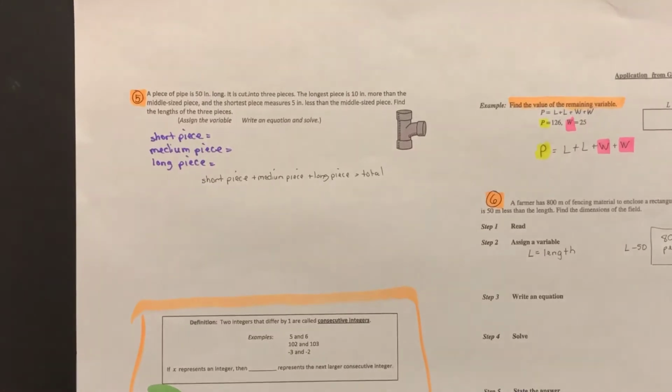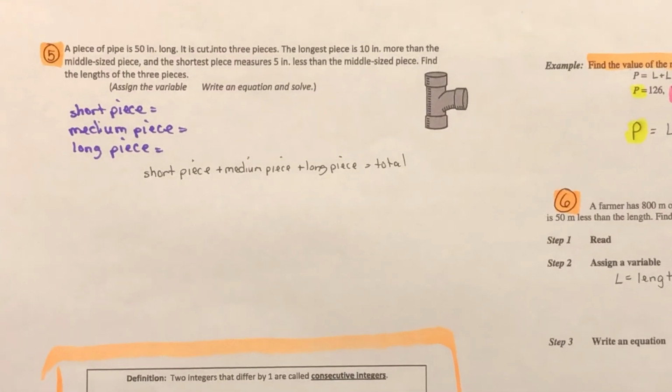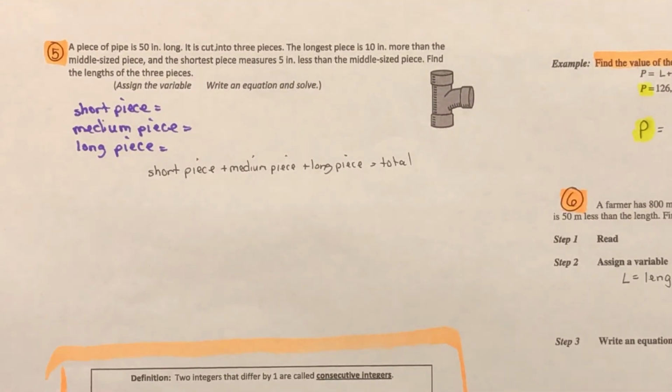All right, we're on the second page. Let's zoom in and look at number 5. A piece of pipe is 50 inches long. It's cut into 3 pieces. The longest piece is 10 inches more than the middle-sized piece, and the shortest piece measures 5 inches less than the middle-sized piece. Find the length of the 3 pieces.